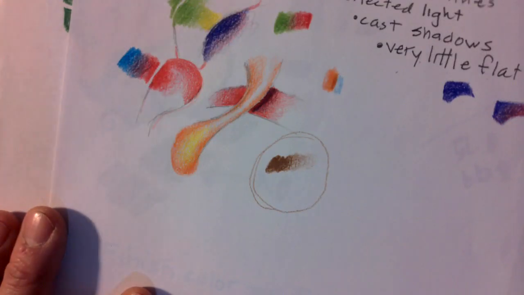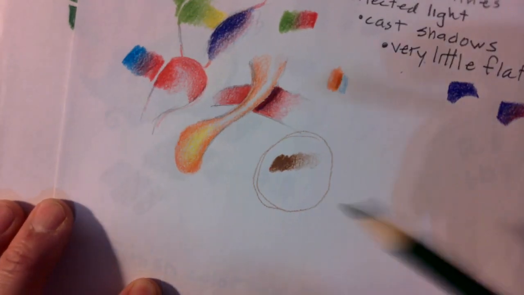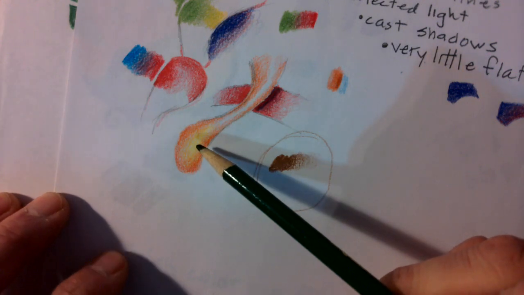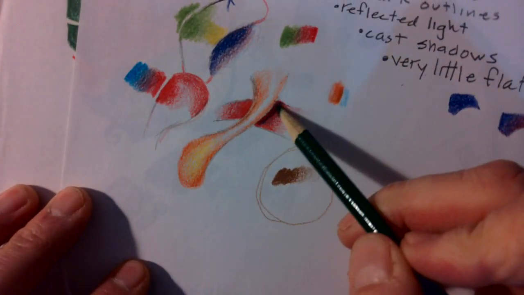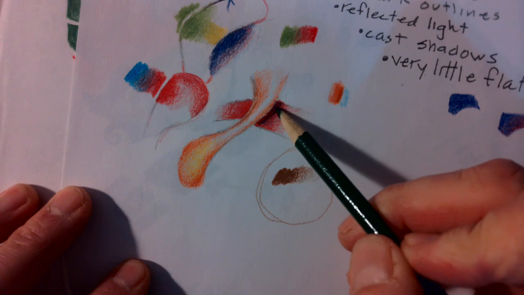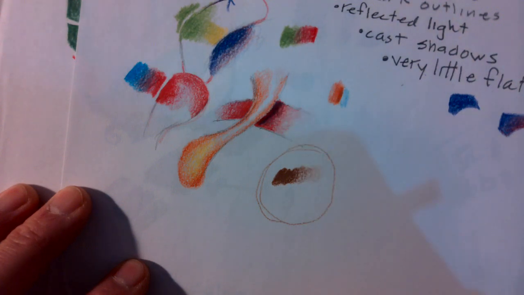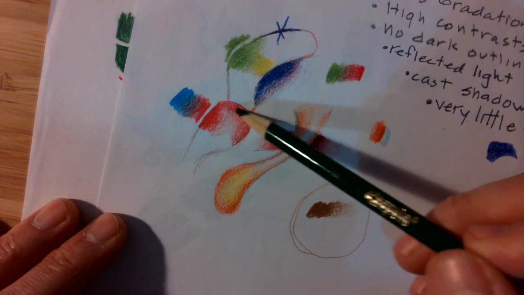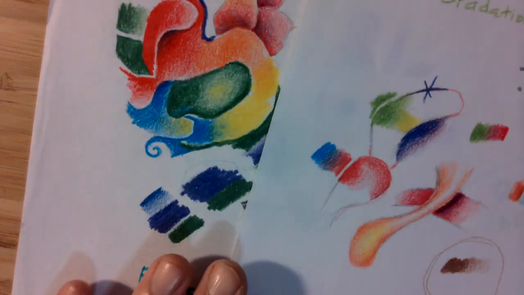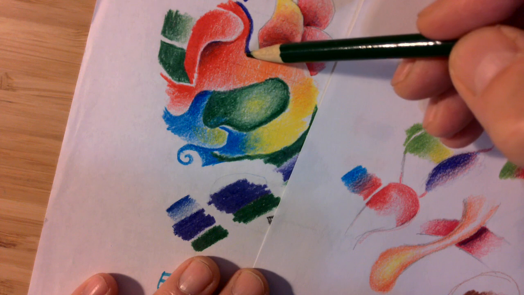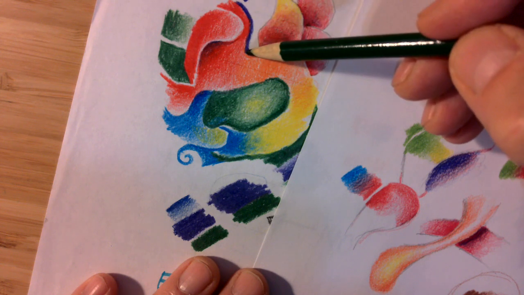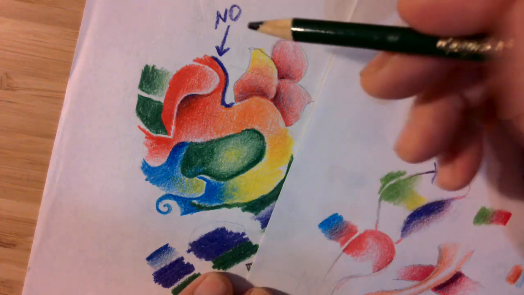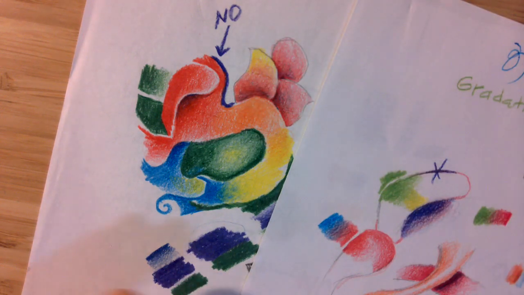Here you can capture the idea of some highlights, very much like we did on the snowboard. You can capture some cast shadows like we did on the snowboard. But here again, you can see where I'm starting to really just work a lot of the fading. One thing I do not want you to do is do dark outlines, just an outline. You'll see some samples that show that as well, and we'll point that out as well.